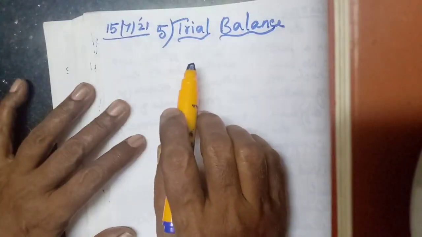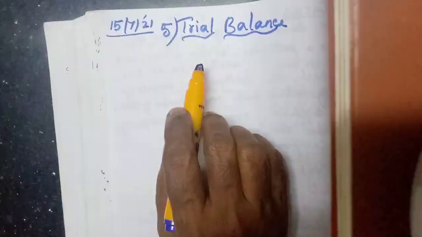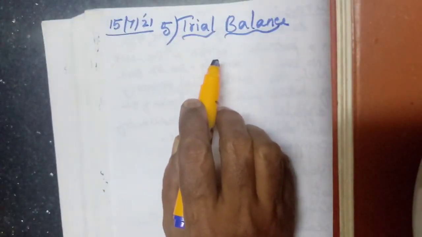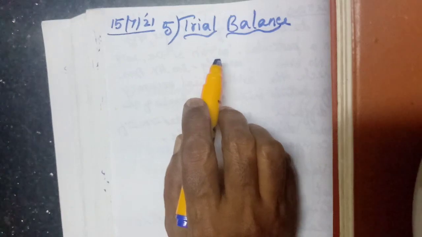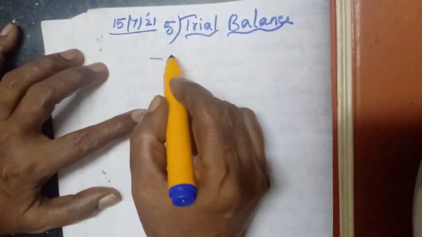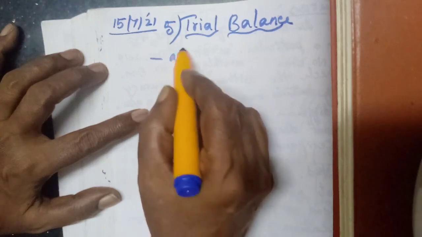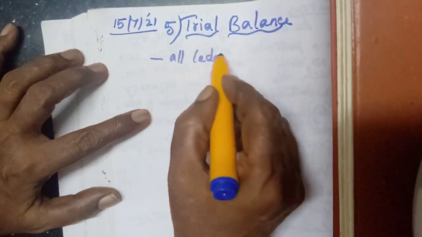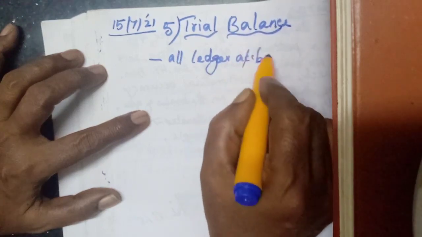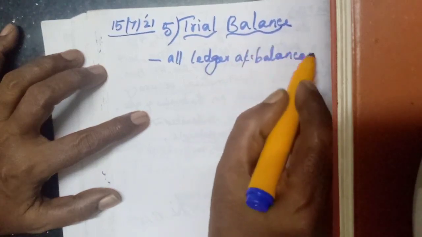Okay, the trial balance. What is trial balance? Trial balance is a statement showing the debit and credit balances of all ledger accounts. All ledger account balances will be shown in the trial balance.